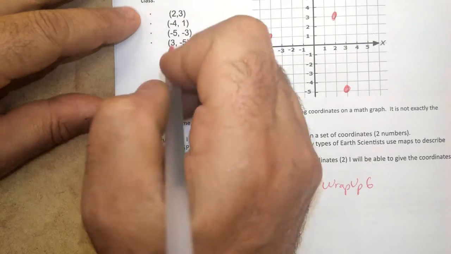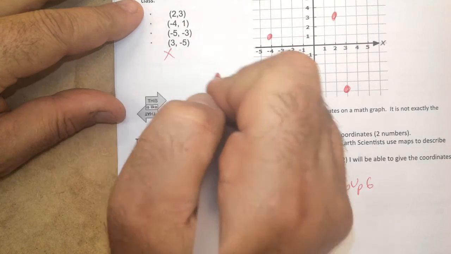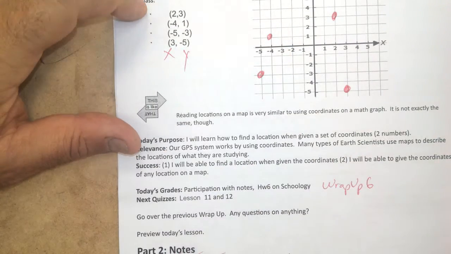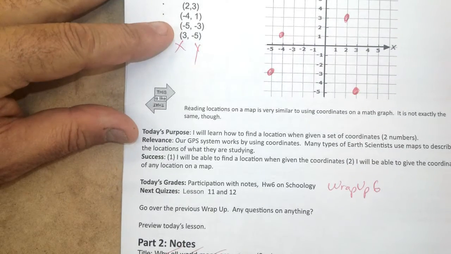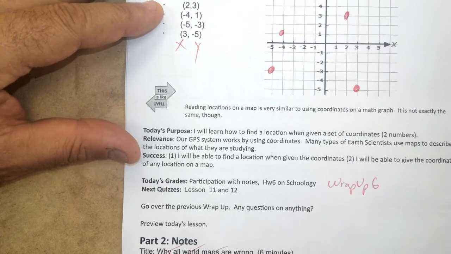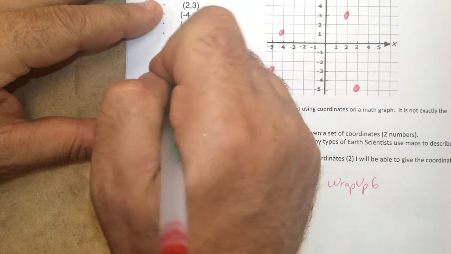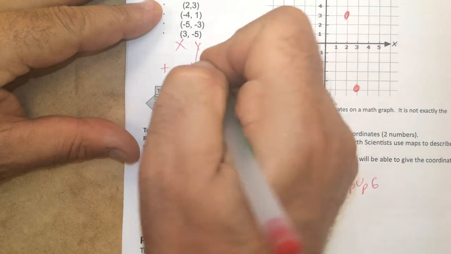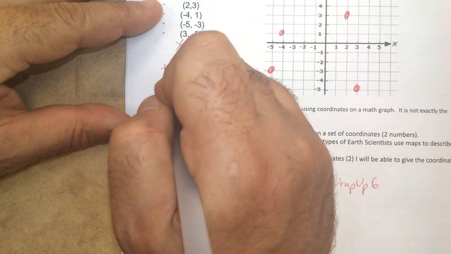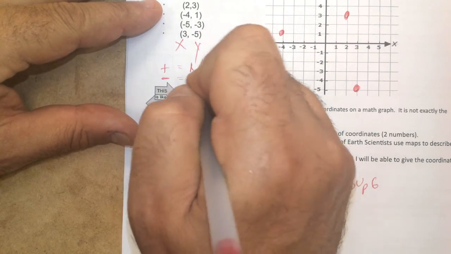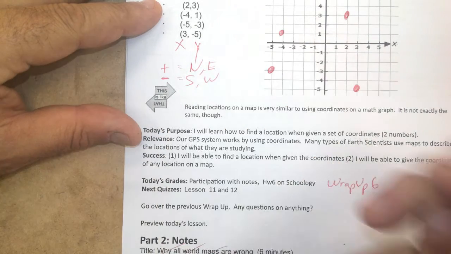Up here, the first number, of course, is the x, that's the left-right, and the y is the second number going up and down, and they've switched it around. Another difference is that instead of saying positive, they either do N for north or E for east, and instead of saying negative, they either have S for south or W for west.